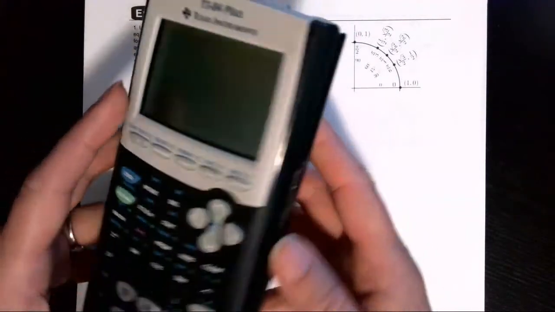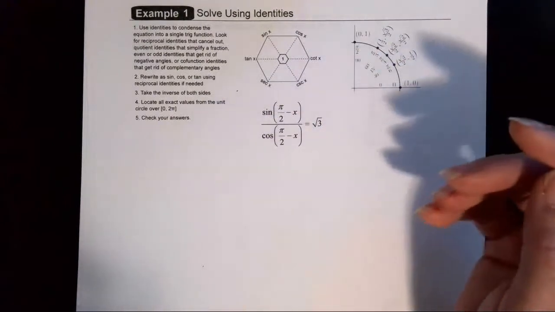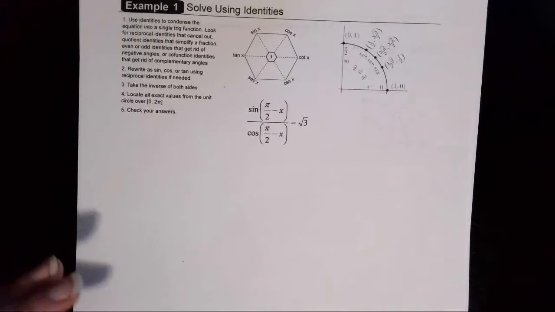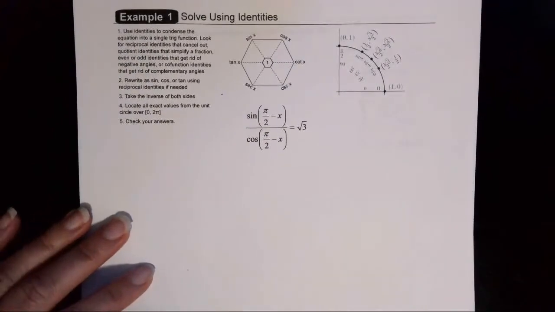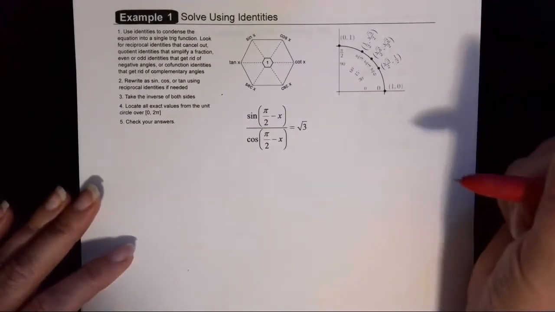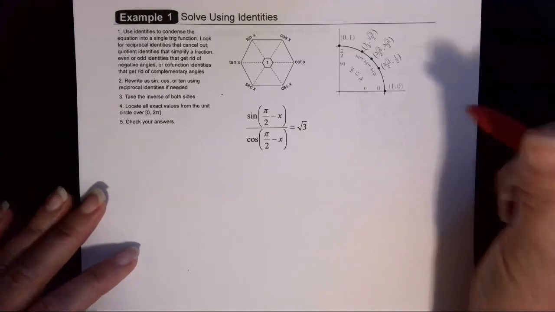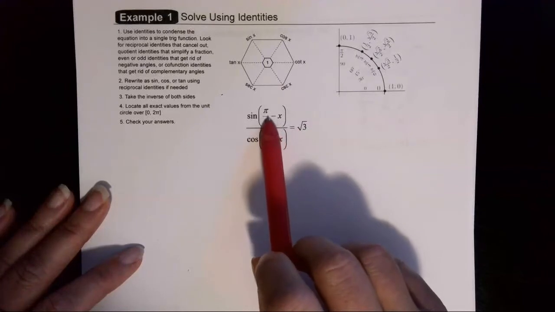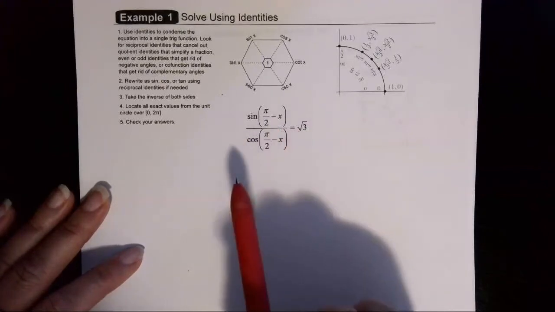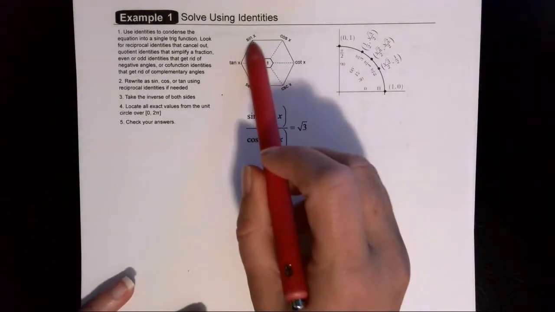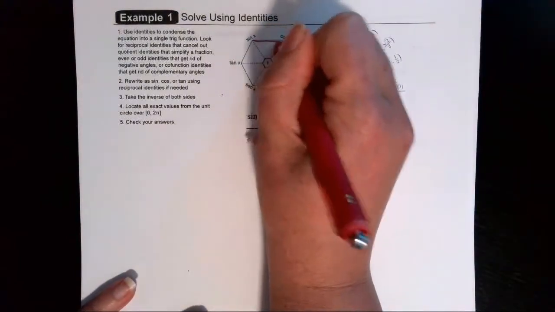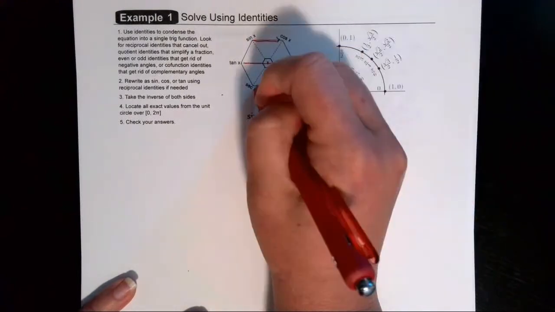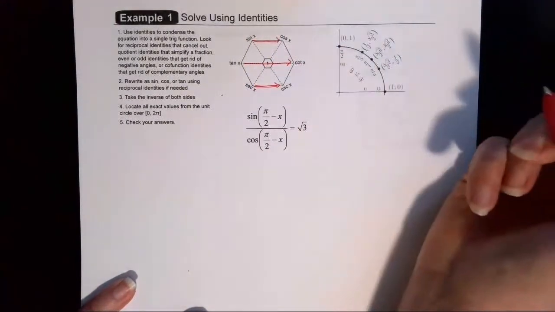You can use whatever calculator that you have that lets you switch between degrees and radians and store values for a variable. So let's begin with example 1. And when we look at this trig equation, right away we're reminded whenever we see pi over 2 minus x of the cofunction identities. And remember, those cofunction identities are horizontals across the trig identity hexagon.